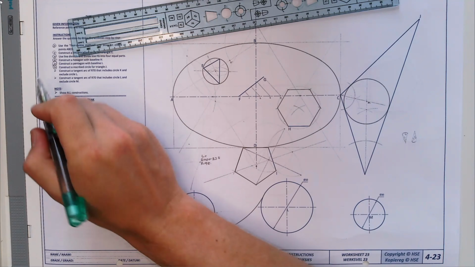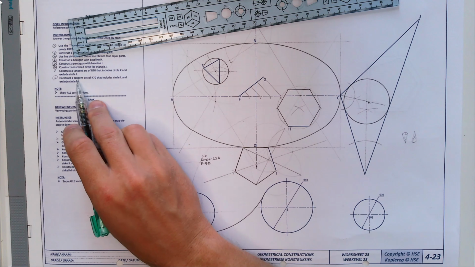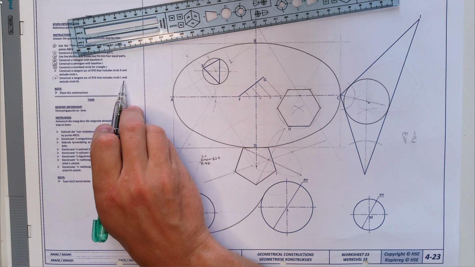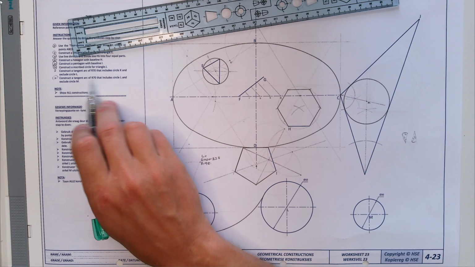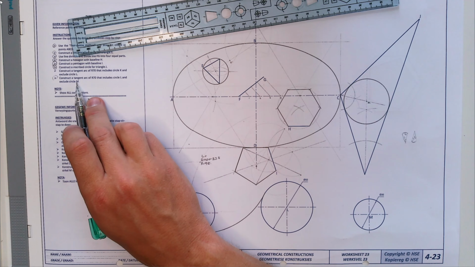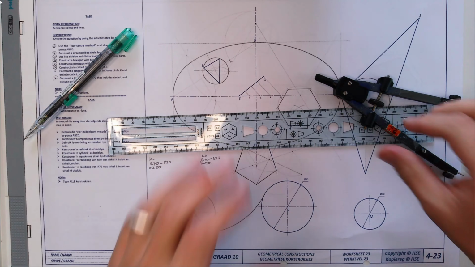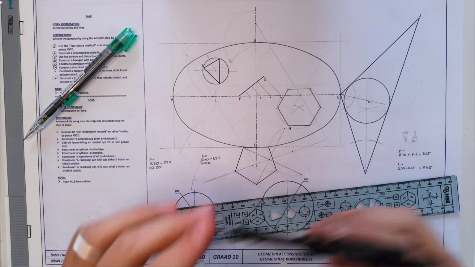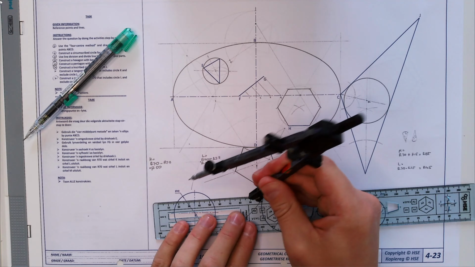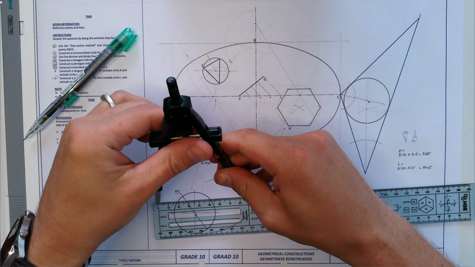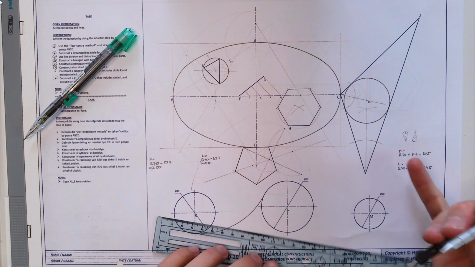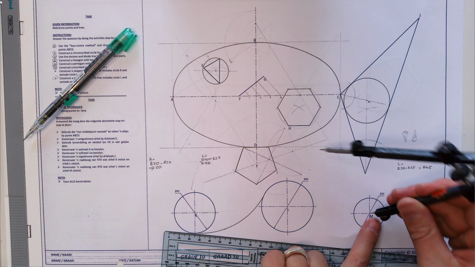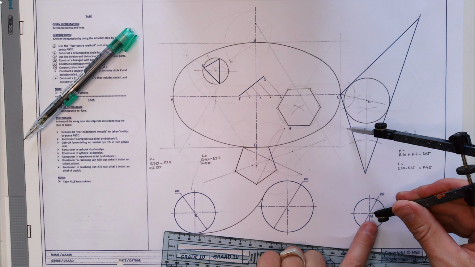The last one. Construct a tangent arc of 70 that includes circle L and exclude circle M. So you're going to take your compass, you're going to set your compass on the 85. That was for circle M. Circle M is over here. We're going to draw a light arc on this side.